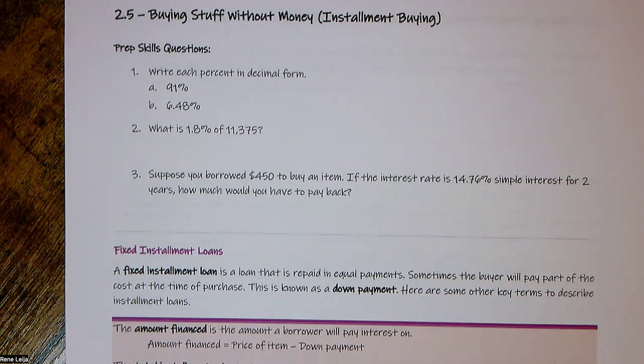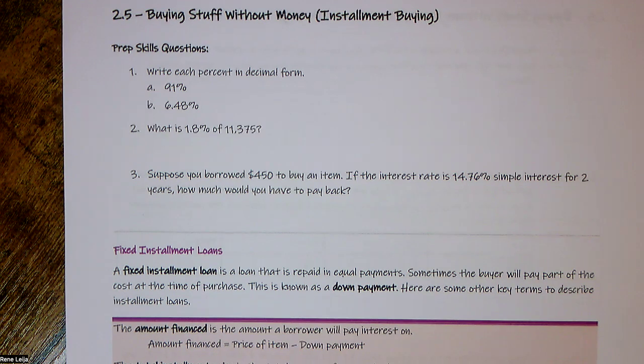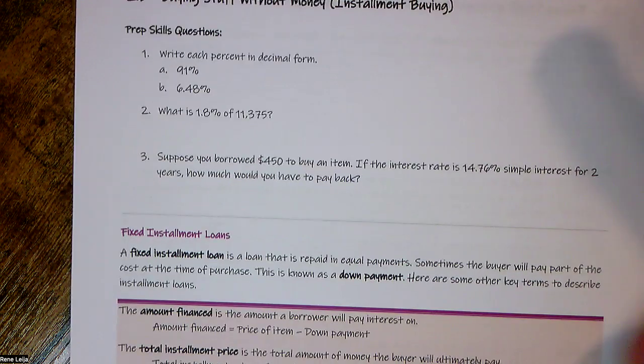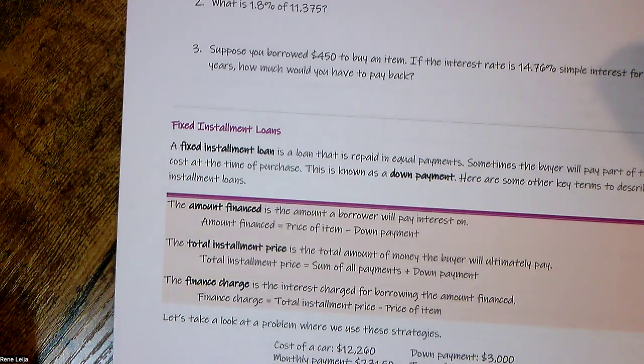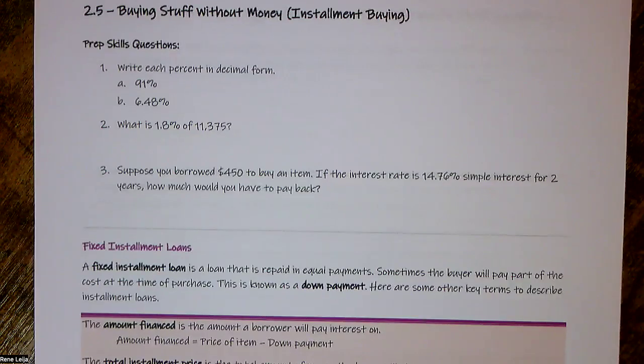Okay, this is section 2.5, buying stuff without money, installment buying. So we've got three prep skills questions. If at any point you want to pause the video and try any of these before hearing the explanation, you have that option. You can pause the video and then unpause it when you're ready.